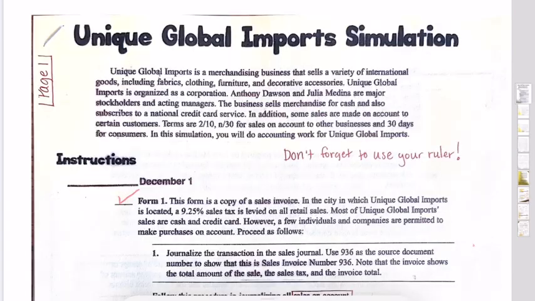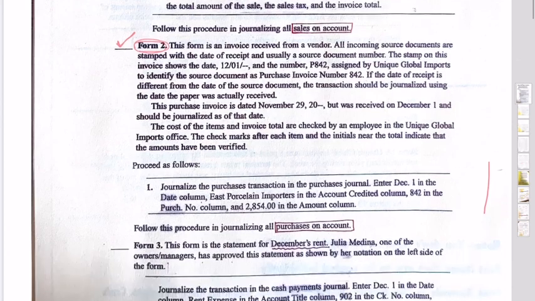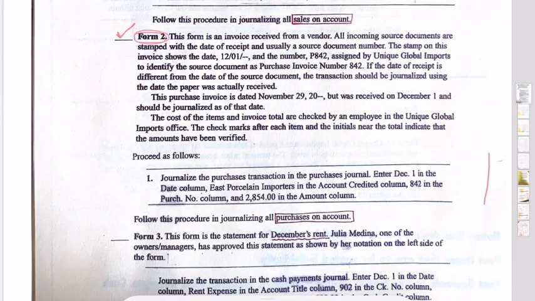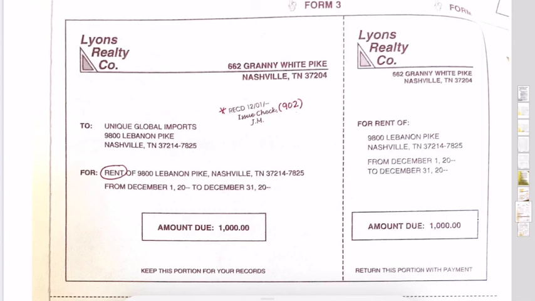Going back to your instruction sheet, we can now put a check mark by Form 2. We are done with that one. And everything that is listed here, I basically read to you when we were doing the transaction. Let's take a look at Form 3. Form 3 is right here. We'll jump to Form 3 and we will see it looks like this.